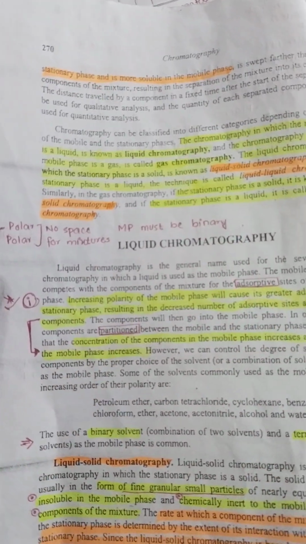Now we discuss the classification of chromatography. We discussed what chromatography is and what the technique is. After that, we classify it on the basis of the mobile phase and stationary phase. First we discuss liquid chromatography, in which the mobile phase is liquid, and gas chromatography, in which the mobile phase is gas. There are two more classifications in liquid chromatography: liquid-solid chromatography and liquid-liquid chromatography.